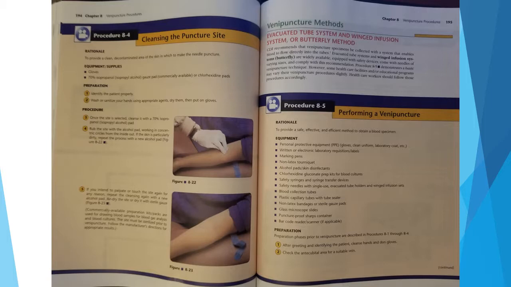Venipuncture methods: evacuated tube system and winged infusion system or butterfly method. CLSI recommends that venipuncture specimens be collected with a system that enables blood to flow directly into the tubes. Evacuated tube systems and winged infusion systems, such as butterflies, are widely available, are equipped with safety devices, come with needles of various sizes, and comply with these recommendations.